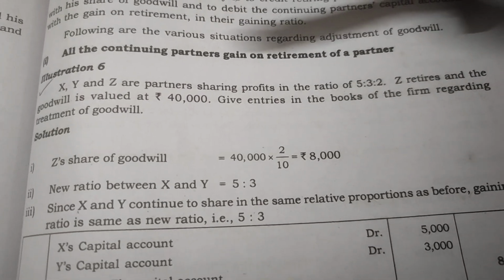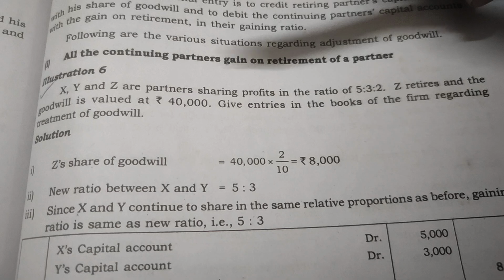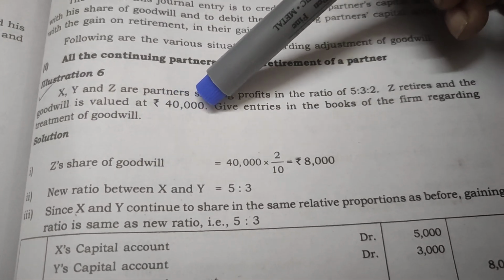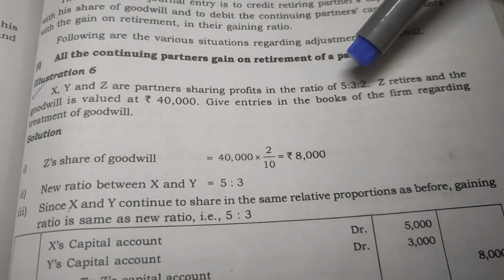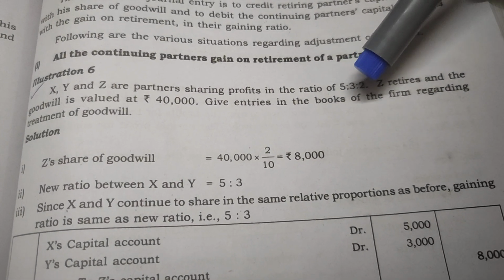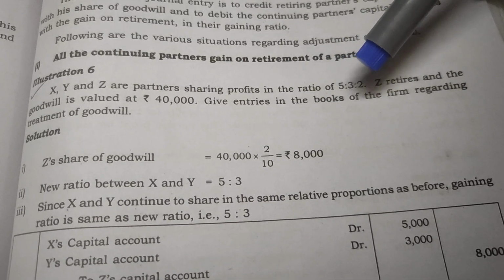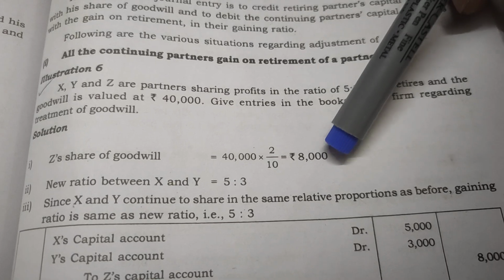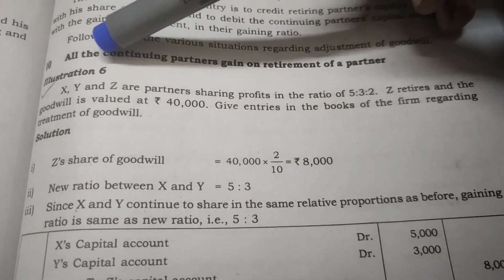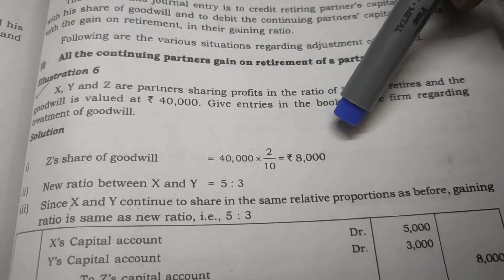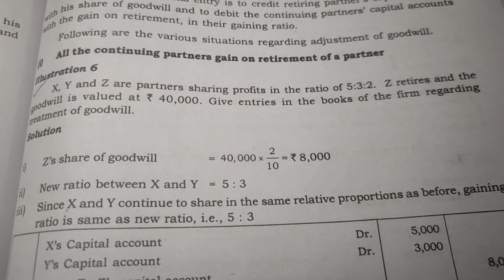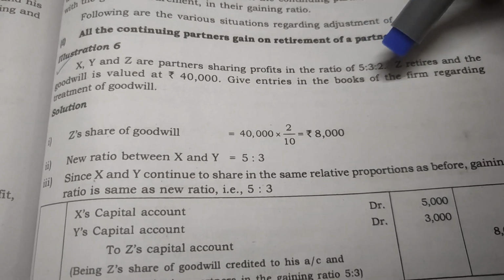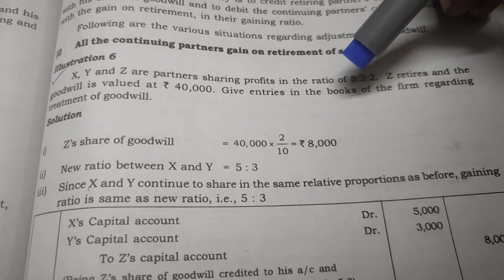First of all, we have to find out Z's share of goodwill. Z's share of goodwill is equal to the total goodwill of 40,000 into his share, 2 by the total of the shares, that is 10. That will be 8,000 rupees. This 8,000 rupees is given by X and Y in their gaining ratio. Here no other ratio is given, so the gaining ratio need not be calculated. The old profit sharing ratio will be taken as the gaining ratio.